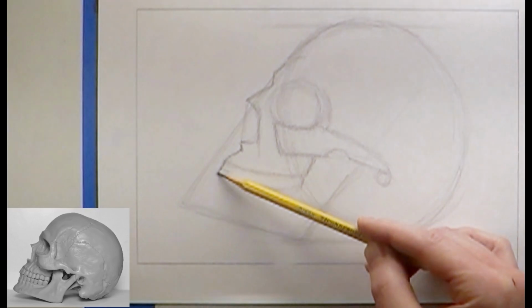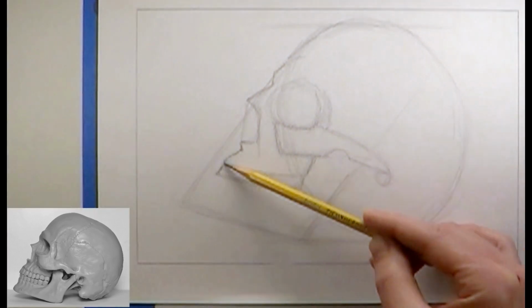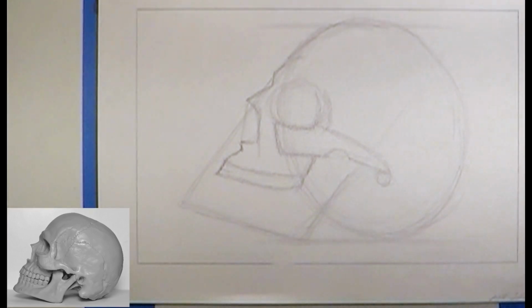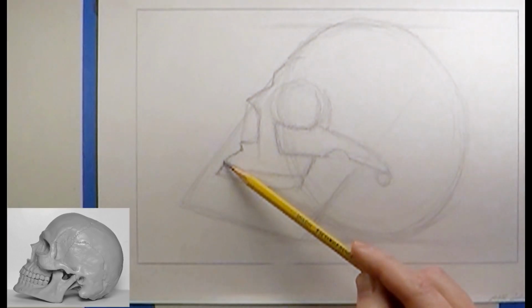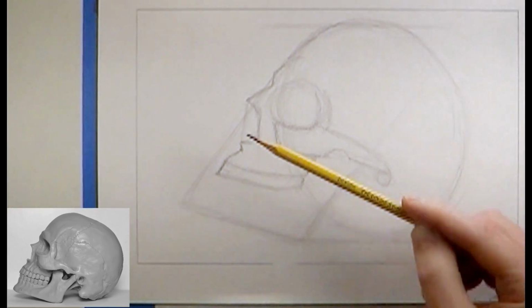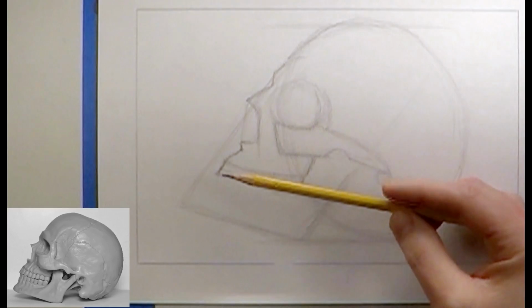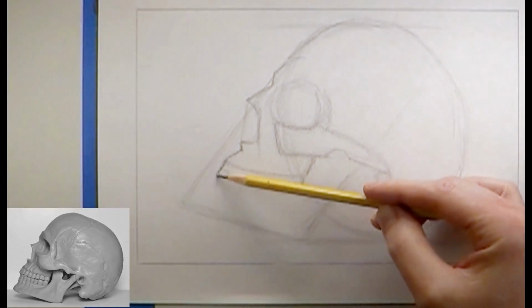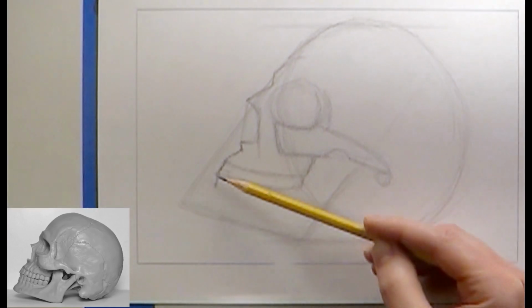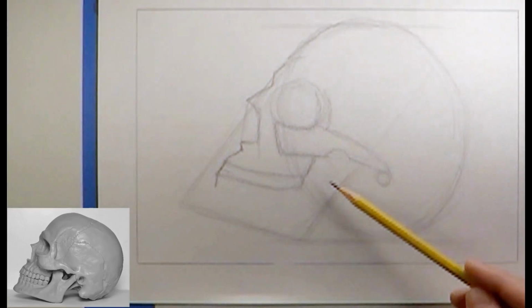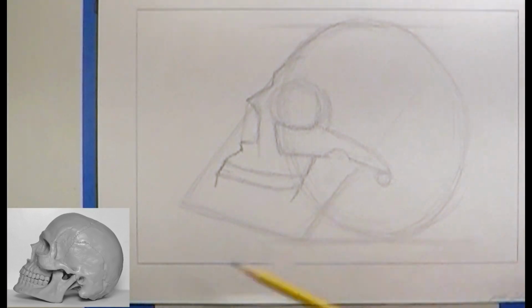And this will give me the shape for the top of the teeth like that. Okay, continuing with the teeth, what I want to notice is the top of the teeth go this way, and then the bottom of the bottom teeth, they're kind of straight, almost vertical right there. Okay, there's a shape for the bottom of the teeth. I'll come back here and I'll draw that right there.